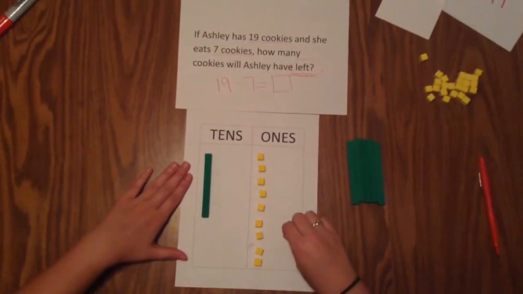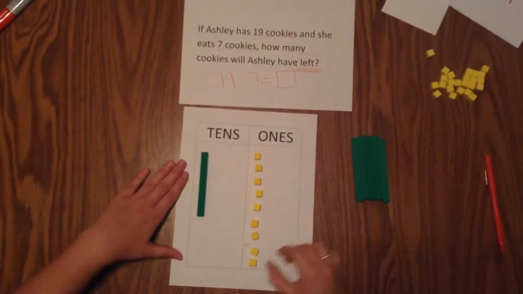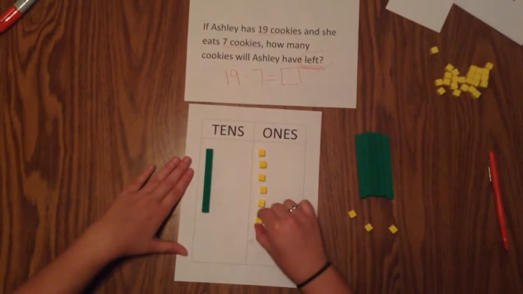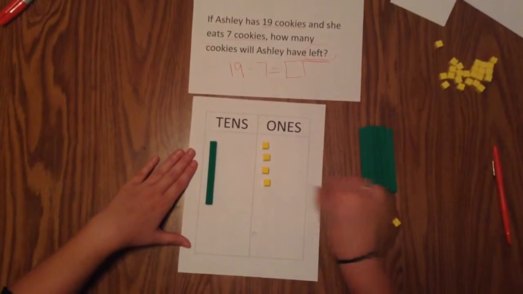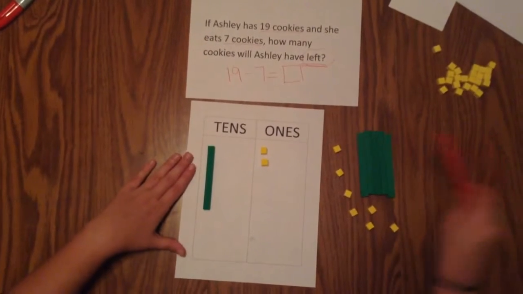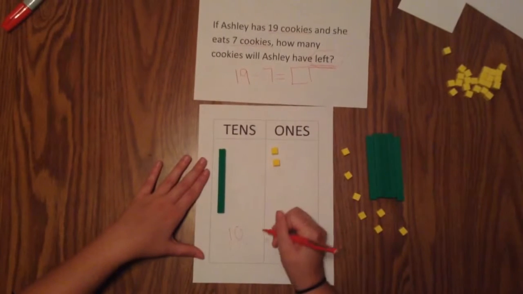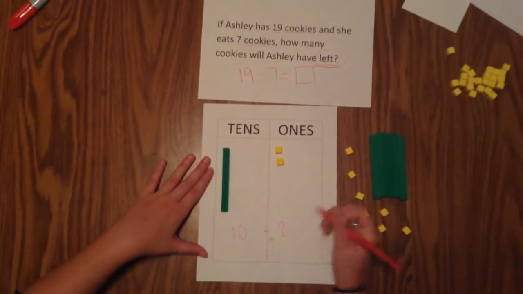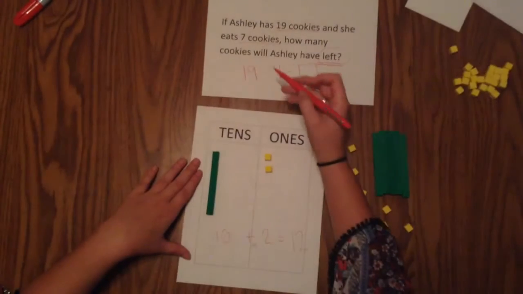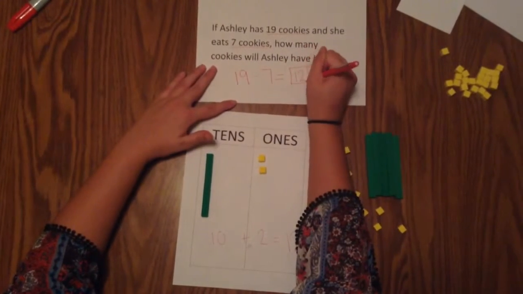So we're going to take 7 ones away because the 7 is going to be in the ones place value. 1, 2, 3, 4, 5, 6, 7. And that leaves us with 1 ten and 2 ones, and our answer is going to be 12. So we know 19 minus 7 equals 12.